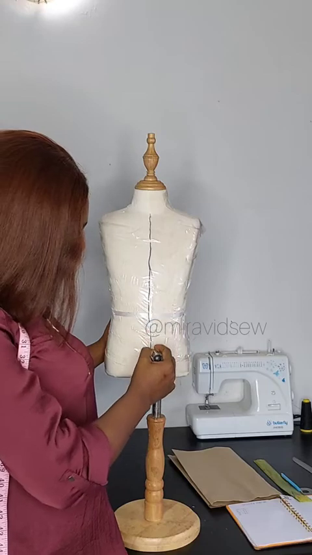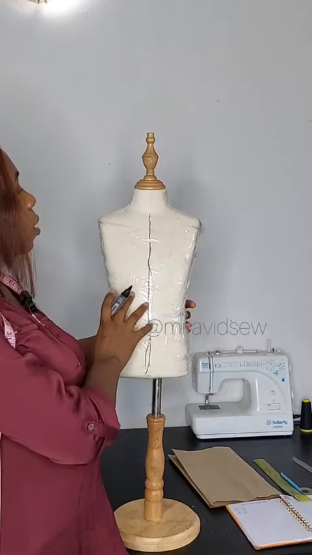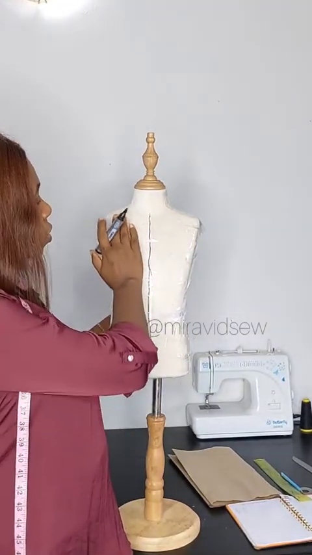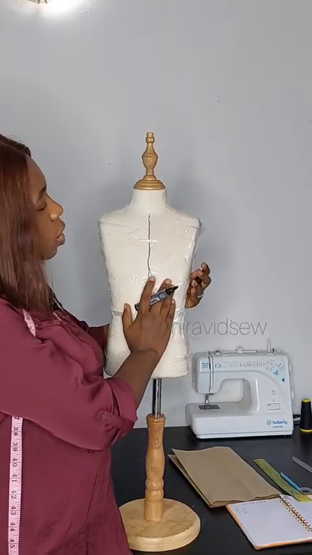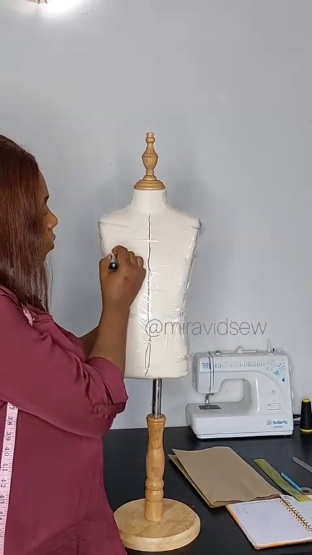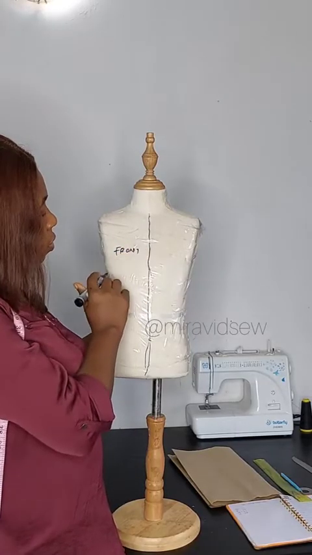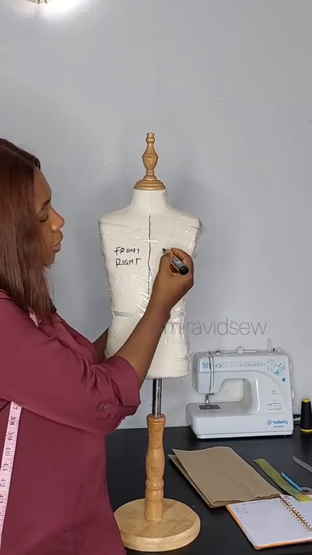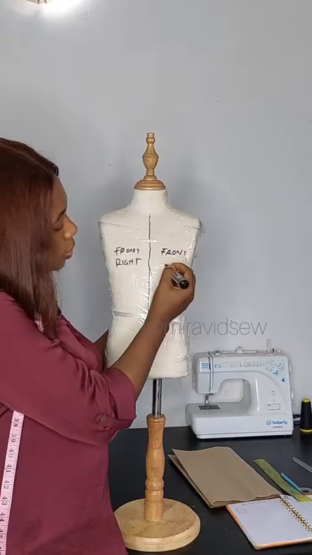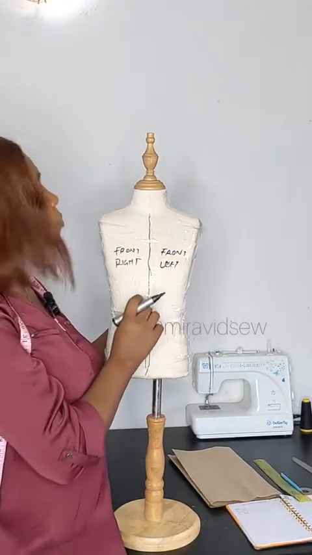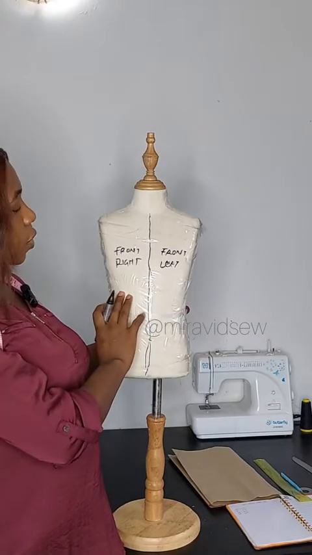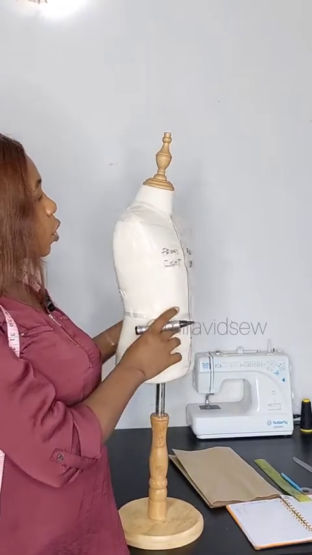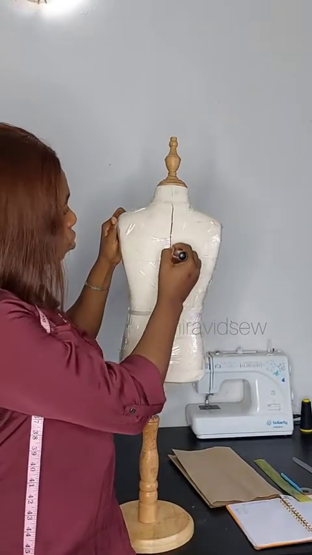So I'm just going to be drawing a straight line like so. This is the front. So now we have divided the front into 2. Here we go. I'll label here my front right. This is my front right, and this is my front left. Are we following? Okay, so now this is my front right and this is my front left. We've divided it into 2. So you are going to turn to the back as well and divide it into 2.